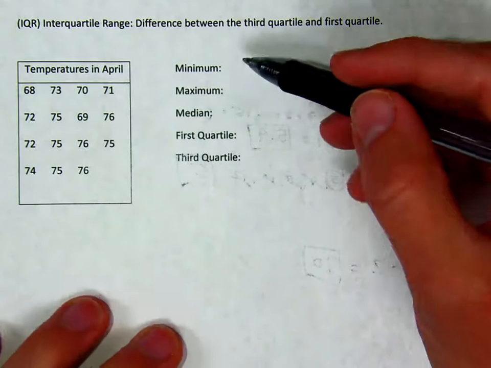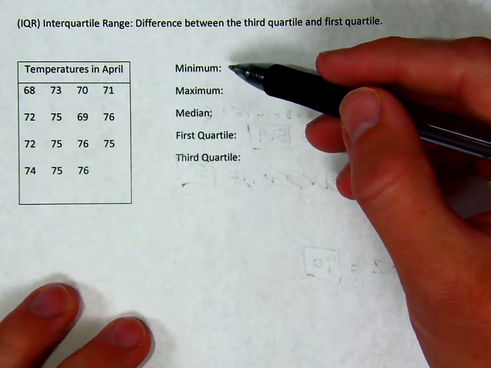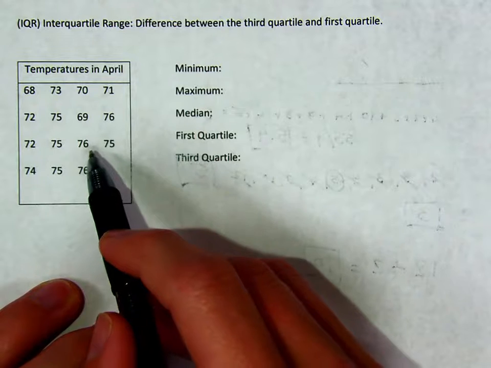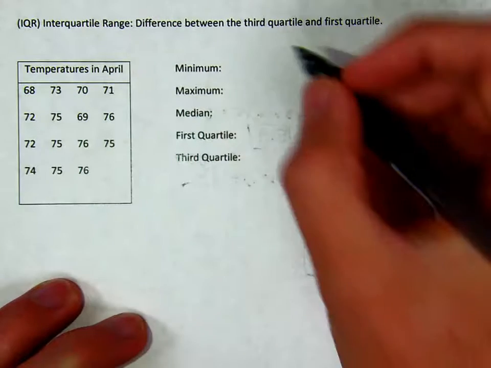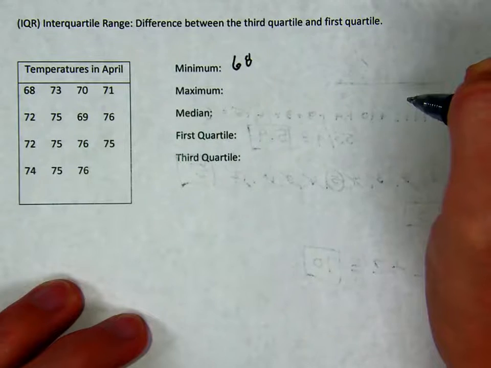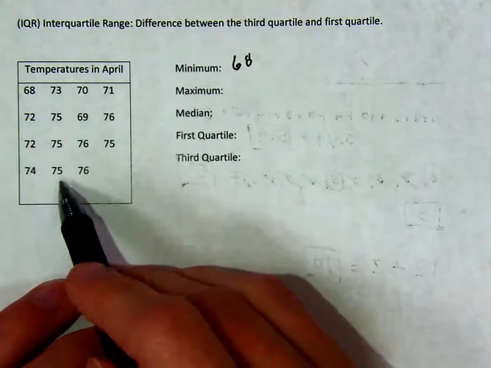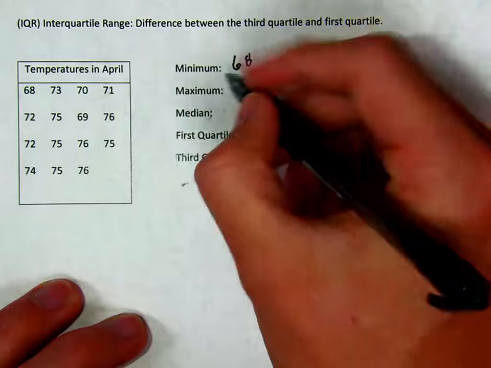So first, I'm going to find the smallest number, my minimum. Let's look through our data. The smallest number looks like we've got 2 in the 60s. We got 68. Our smallest is 68. Our maximum, let's look for our largest number. Got 75, 76. Looks like 76 is our largest number.